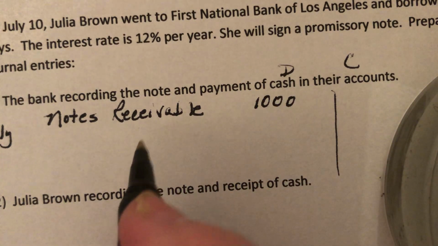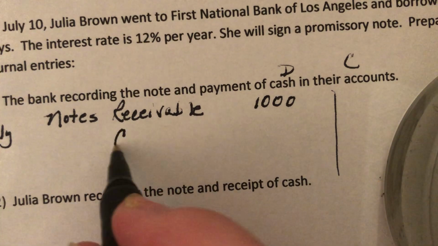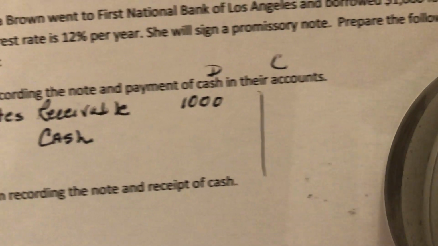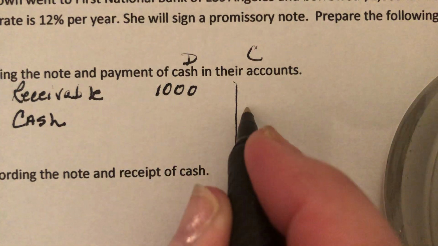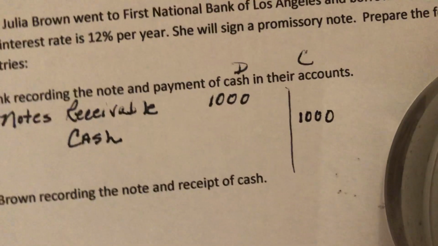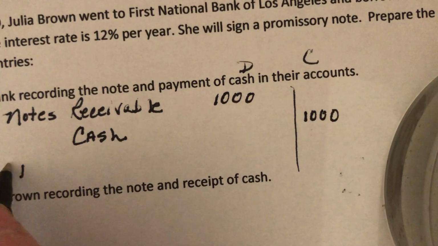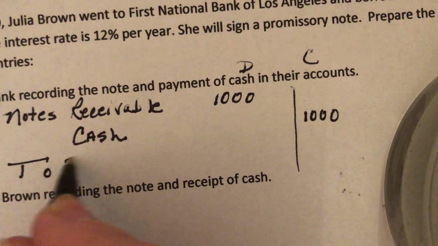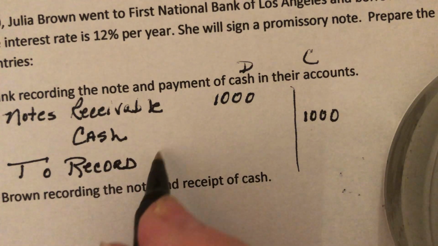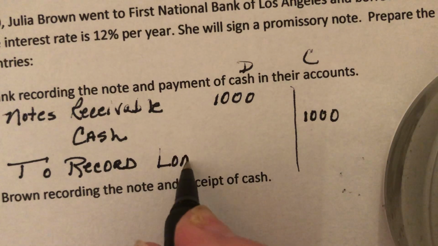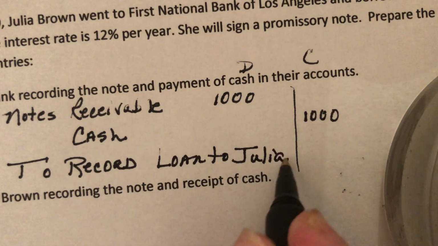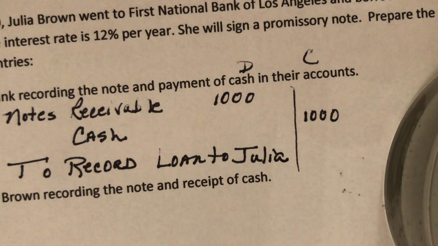And they're going to give her a cashier's check. You should have learned about that under the cash topic, for $1,000. Or they'll either put it directly into her account. And this is to record the loan to Julia.